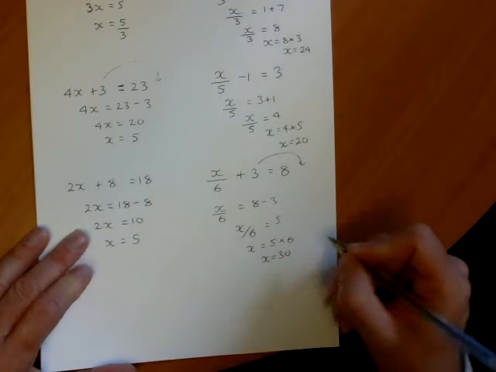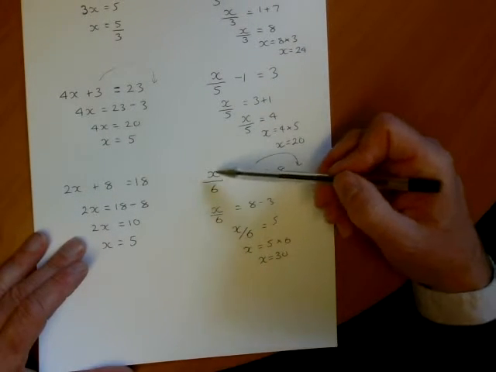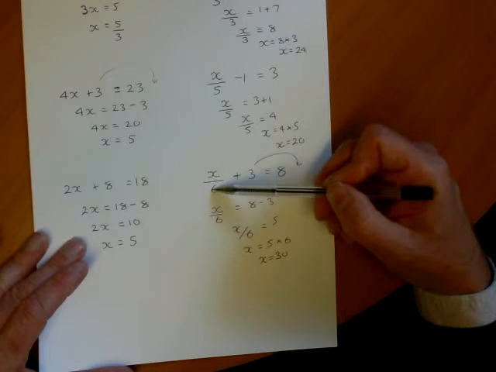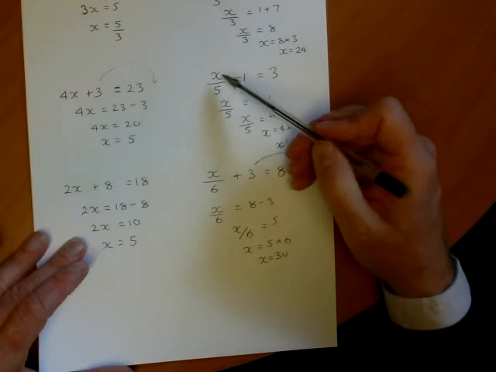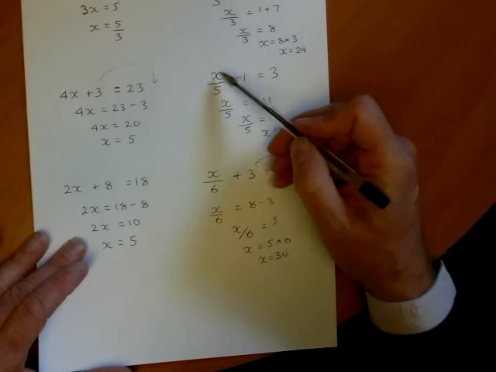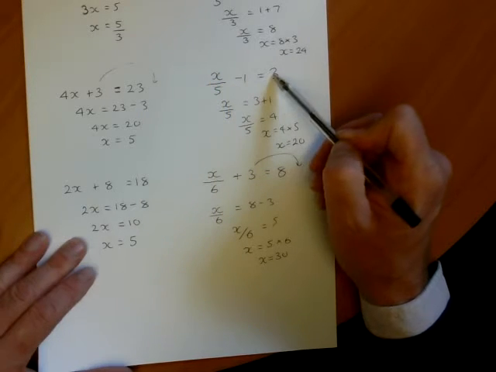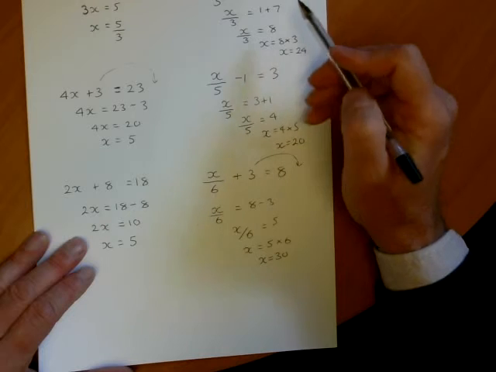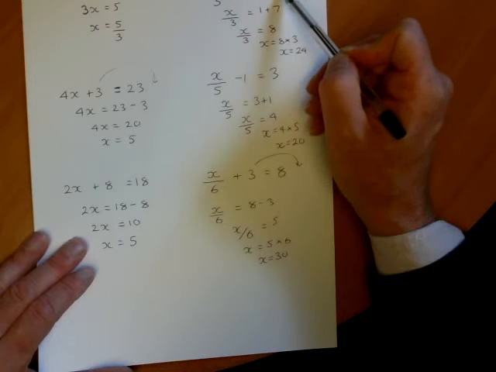Now, what we can do with all of these problems is check. So take the 30 and put it in the start. 30 divided by 6 is 5. 5 and 3 is 8. Right, so I'm taking value 20 here. 20 into the equation at the start, divided by 5 is 4. 4 take 1 is 3. And finally, 24 take 3 is 8. And 8 take 7 is 1.